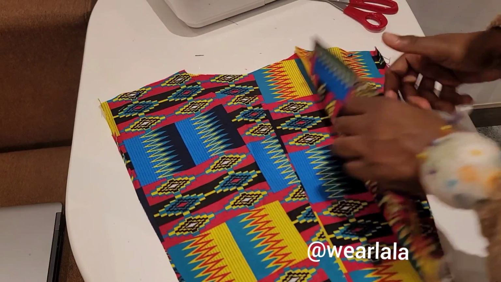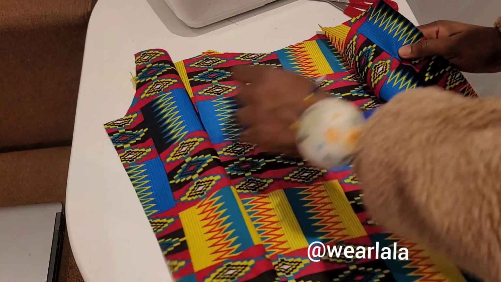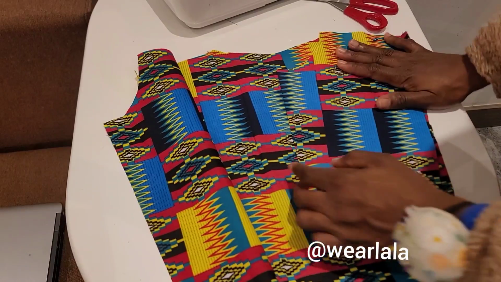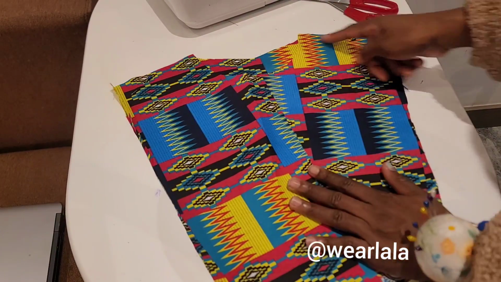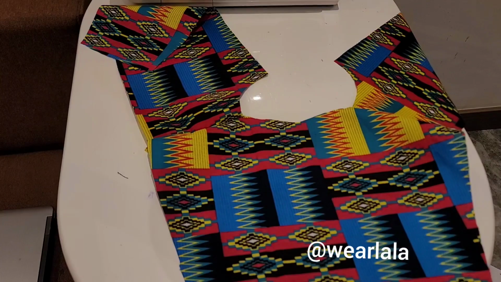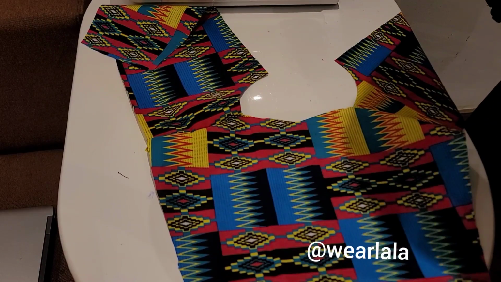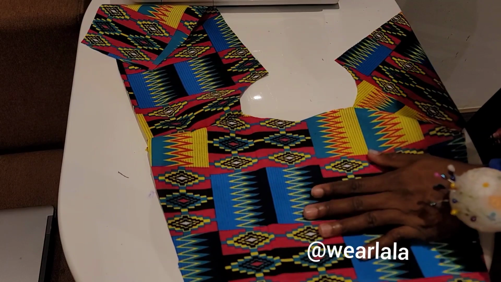So for the sewing part, okay, this part is the back, and I have my 2 front pieces here. This is fabric. Okay, I will join them at the shoulder, right? Then this is my lining here. Okay, so this is how it looks after joining. This is the back and the 2 front pieces, fabric.